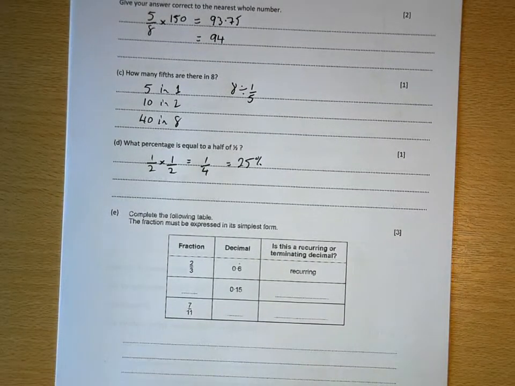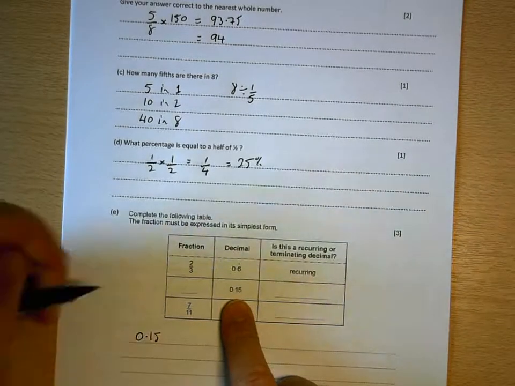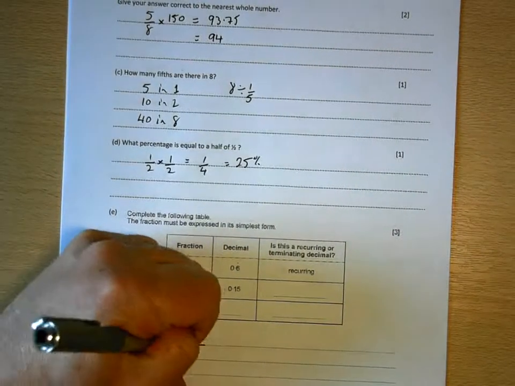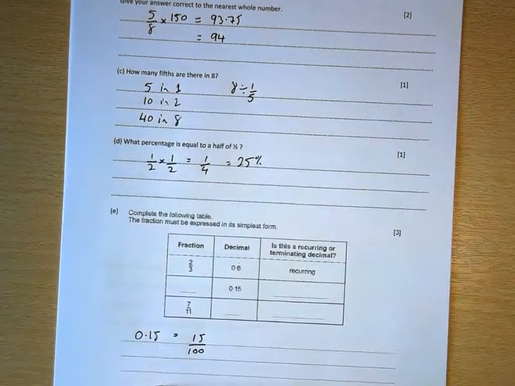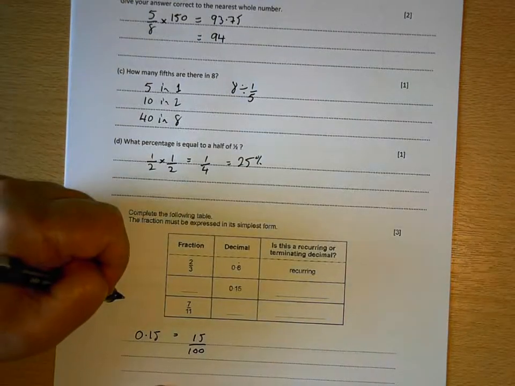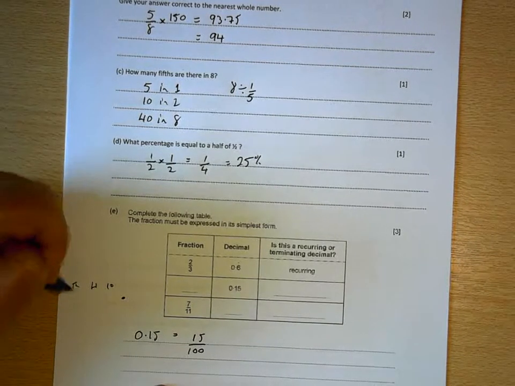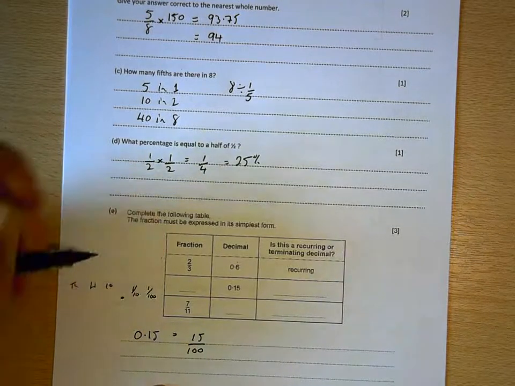Part E. Complete the following table. The fraction must be expressed in its simplest form. So 0.15: if you think of your place value scale, you have your decimal point, then going this way you have tenths, then hundredths.